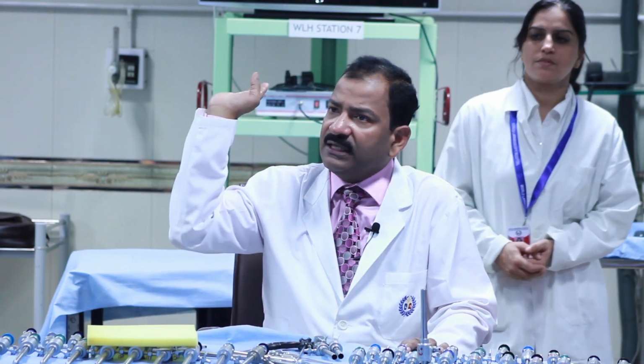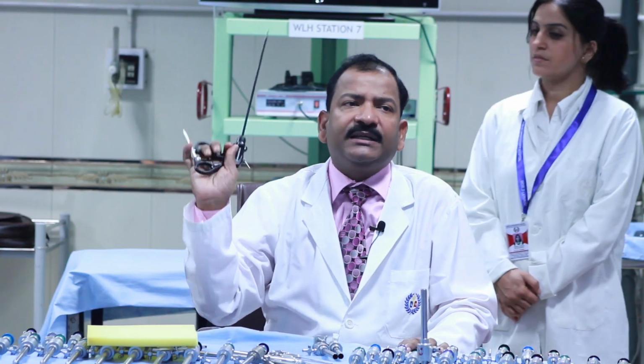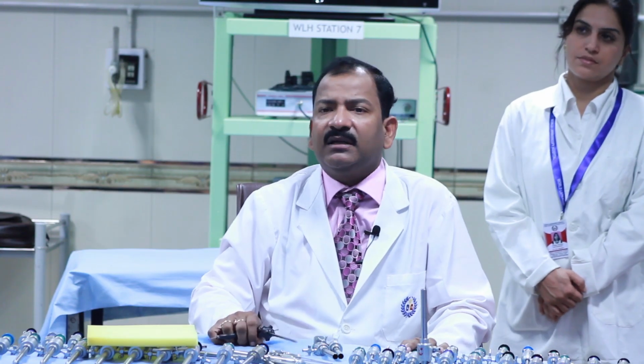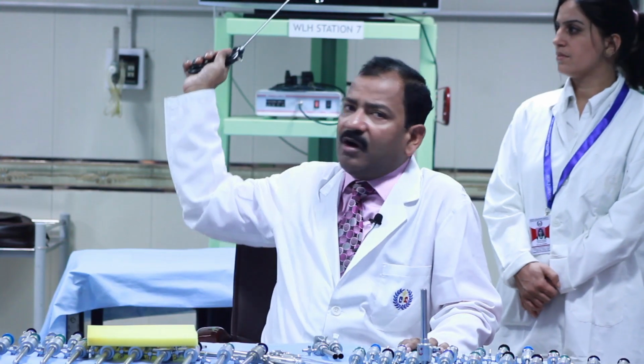Suppose this is a monitor screen and it is 21 inch in diameter. Monitor screen diameter means from one corner to another corner. This is how they sell the monitor. 21 inch means from one corner to another it is 21 inch.